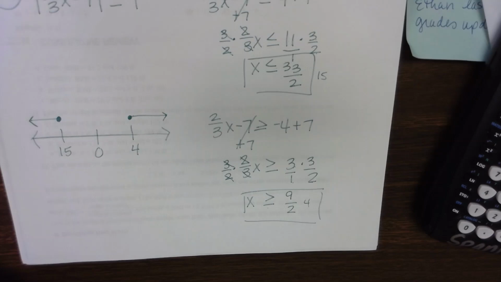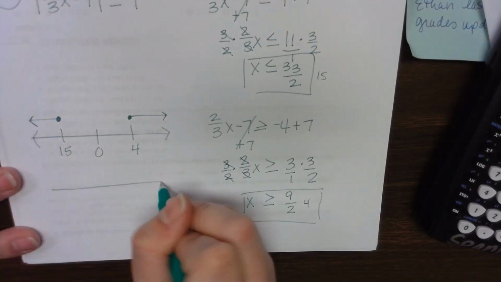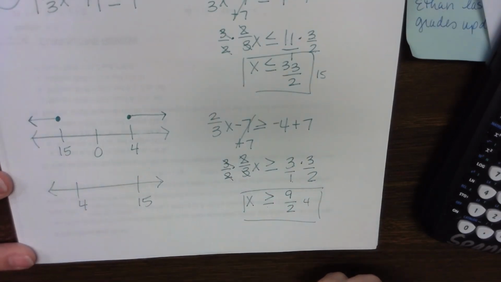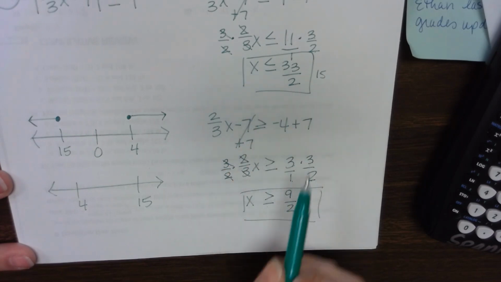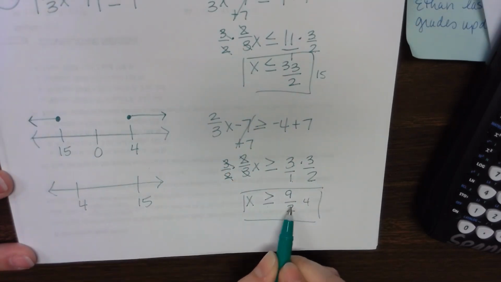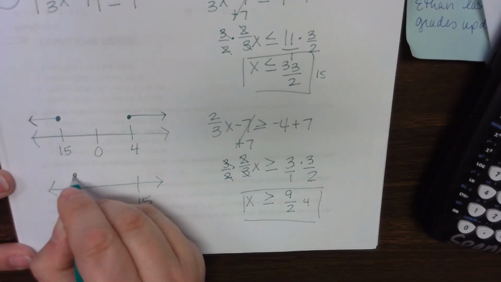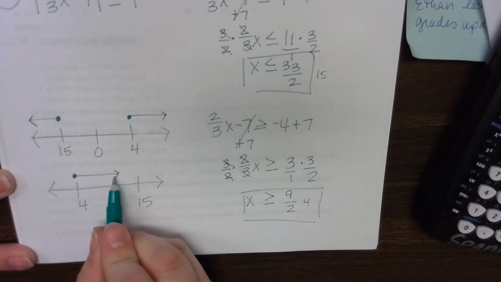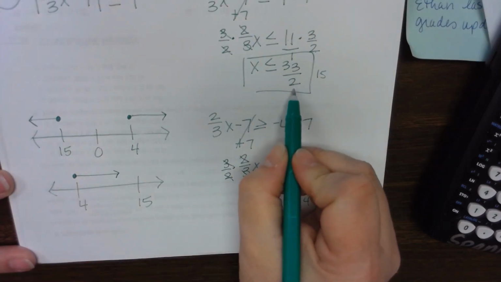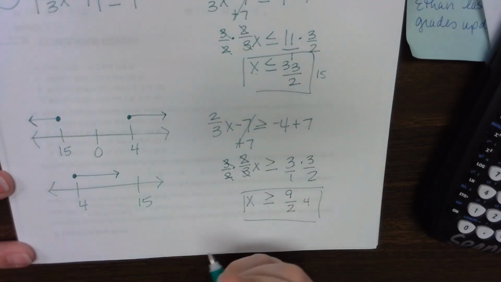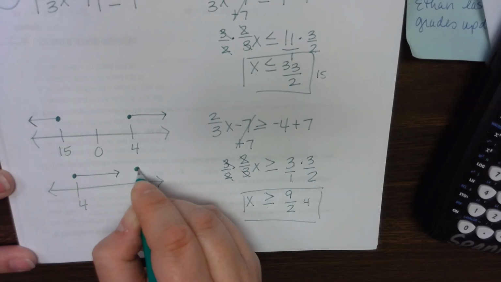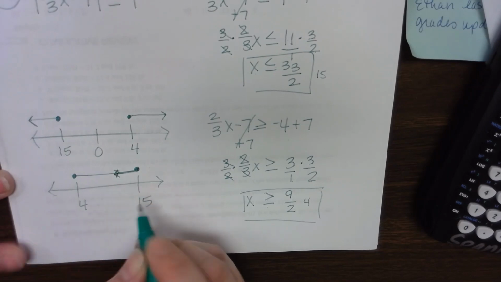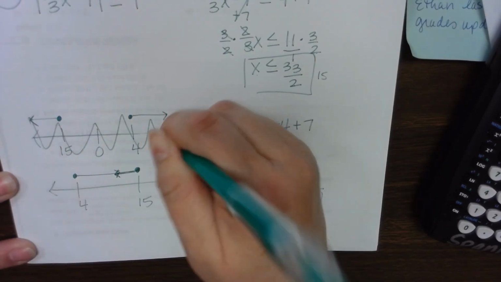Okay, so 4 would come before 15. So let me do that again. Let's start with the 4. X is greater than or equal to 9 halves, or 4, as we're calling it. So we're going to close that. It's greater than or equal to, so I'm going to follow my arrow into the direction on the right. Looking at x less than or equal to 33 halves, or 15, I'm going to close that one as well. Less than would be in this direction. So your graph will actually look like this, which means it is a conjunction and it is connected.